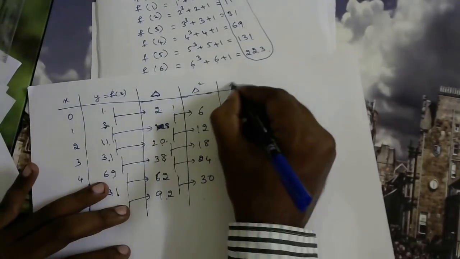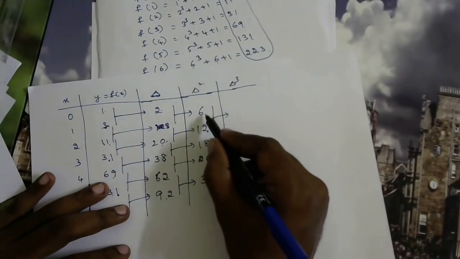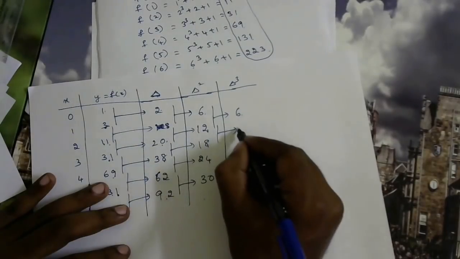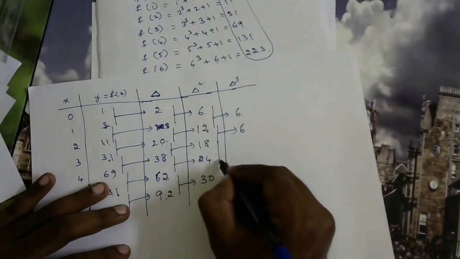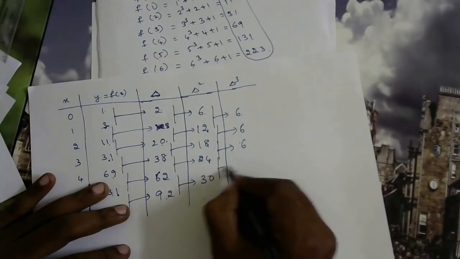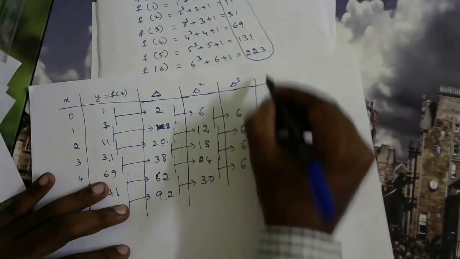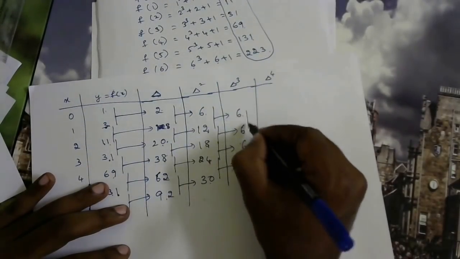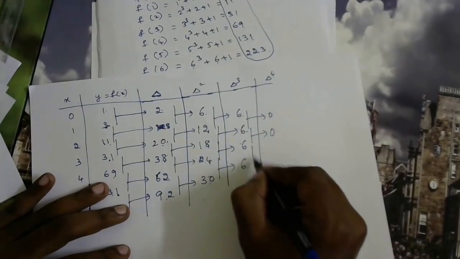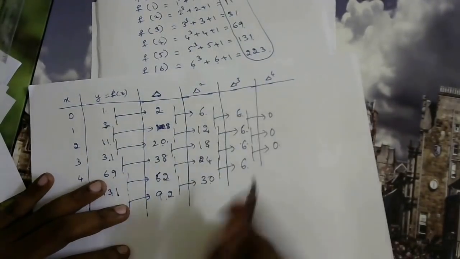Delta cube, the third difference: 12 minus 6 you will get 6, 18 minus 12 you will get 6, 24 minus 18 you will get 6, 30 minus 24 you will get 6. Fourth difference: 6 minus 6 is 0, 6 minus 6 is 0, 6 minus 6 will get 0. No need to find any further differences.